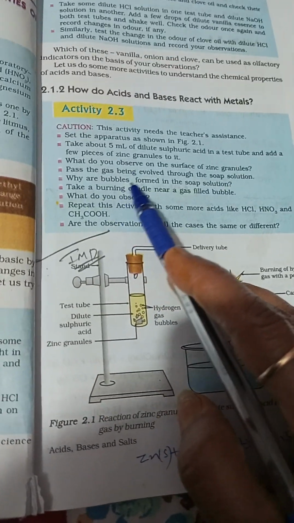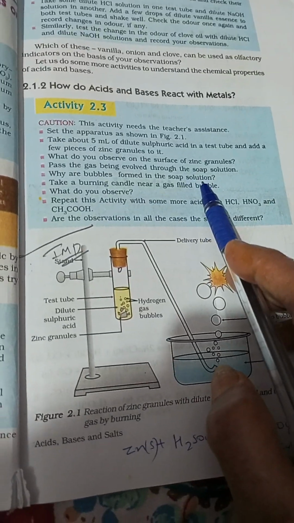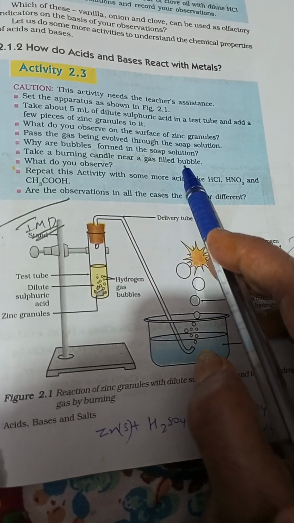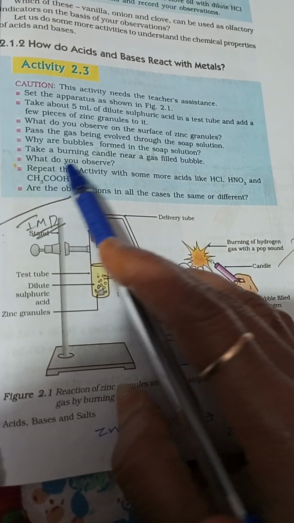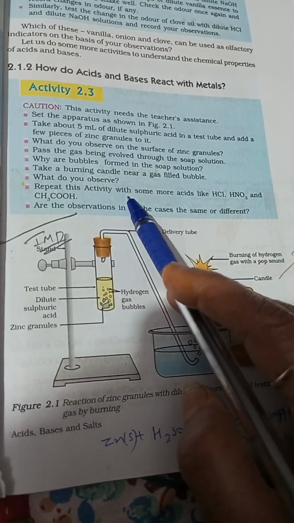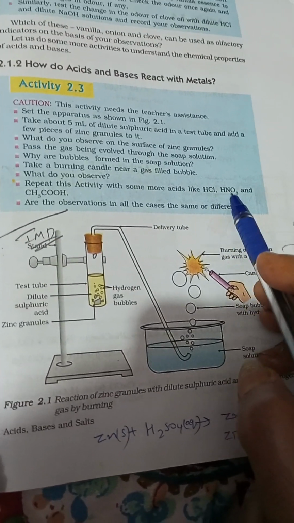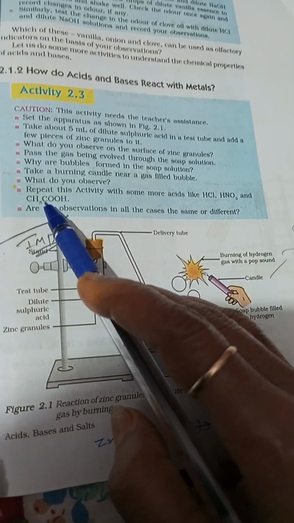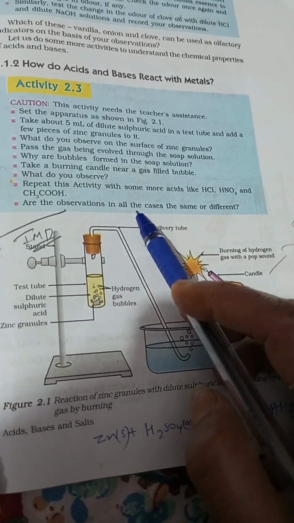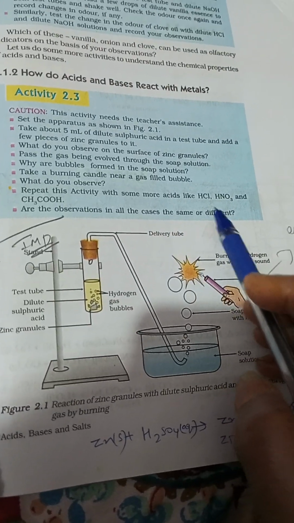Why are bubbles formed in the soap solution? Take a burning candle near the gas-filled bubble. What do you observe? Repeat this activity with some more acids like HCl, HNO3 and acetic acid. Are the observations in all the cases the same or different?